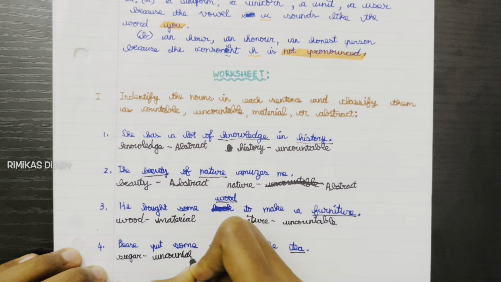Next, uncountable nouns. The names of things that cannot be counted are called uncountable nouns. So the things that cannot be counted are uncountable nouns. They can only be used in the singular form. Example, fire, coffee, water, air, butter, milk, rice, etc. You can't count these.